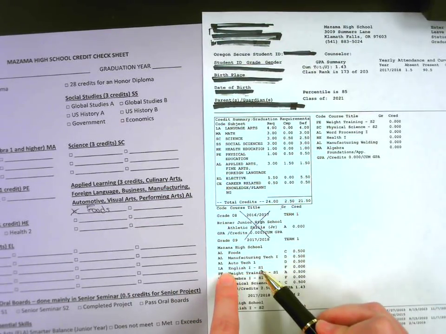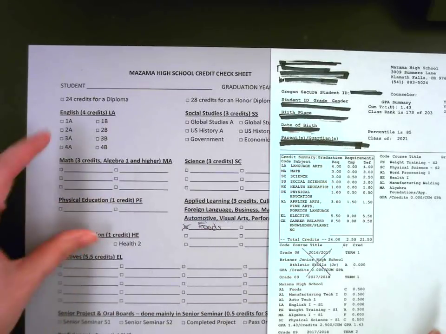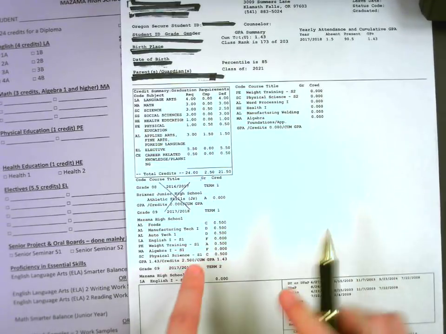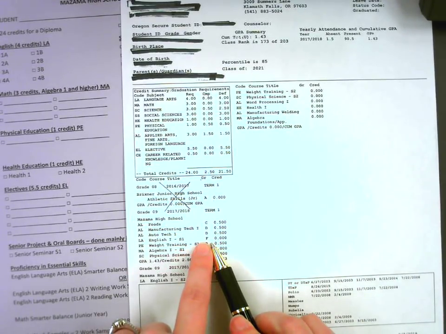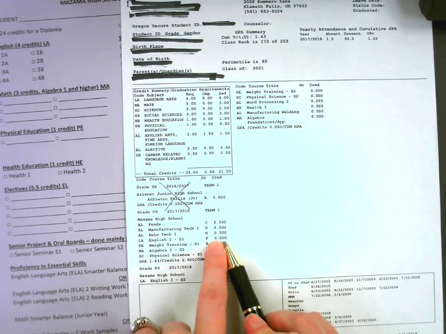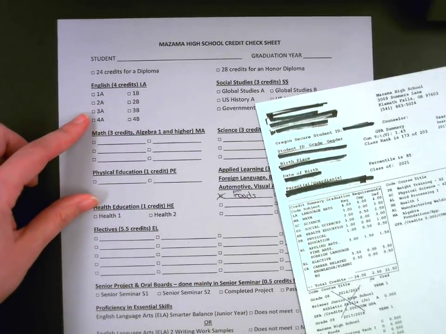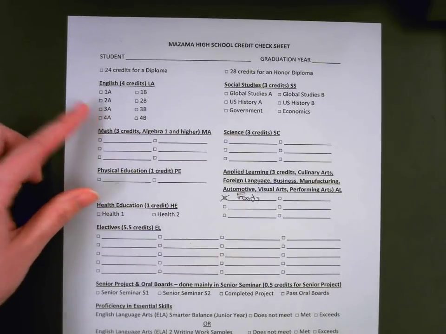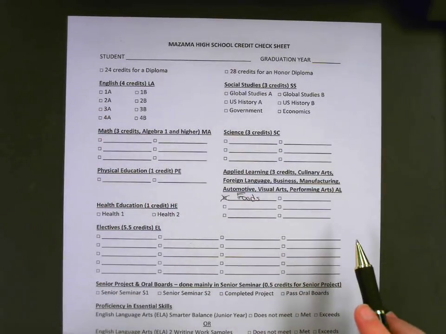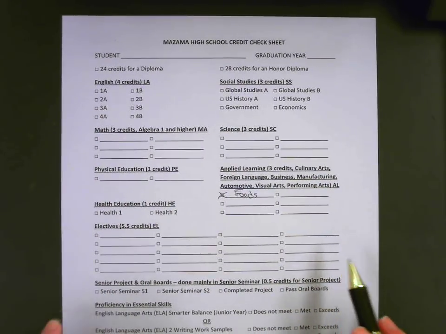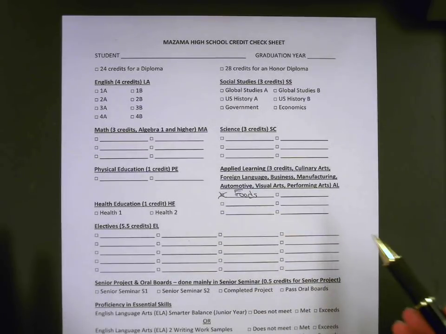You'll see English right here, English 1, Semester 1. LA, it matches up with this section here, but this student did not pass that class. You see they had an F and they had 0 credit, so they wouldn't mark it off on their sheet. Only mark off classes that you have credit for. In the end, you'll see all the classes that you have credit for towards graduation, and then you'll see what you have left to do still.